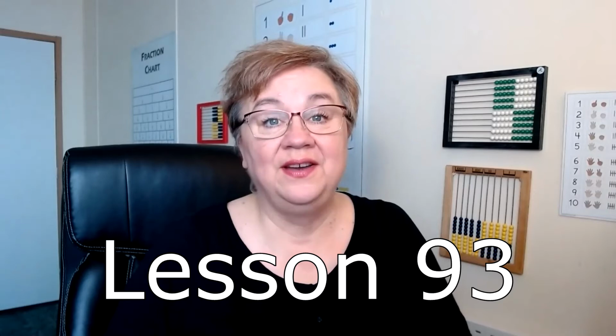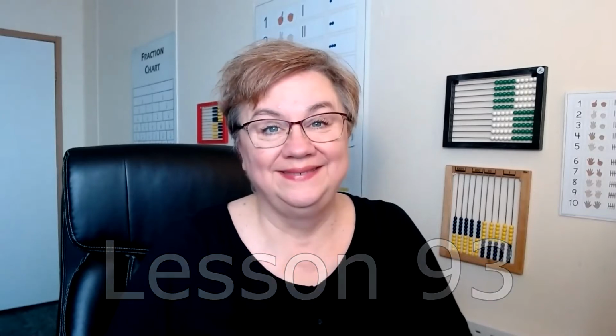Lesson 93, constructing a cube. So in this lesson, they're going to use their worksheet, and there's a pattern that they need to cut out. I've said this before, I'll say it one more time. Make some copies if your child wants to cut this out themselves, so that way if they make a mistake, they have another copy that they could cut from.